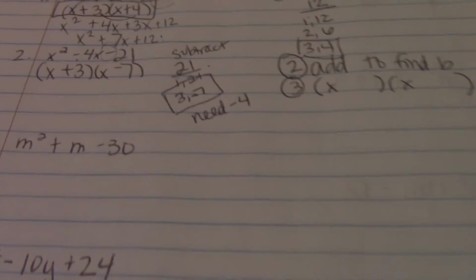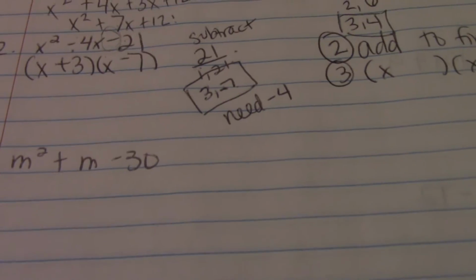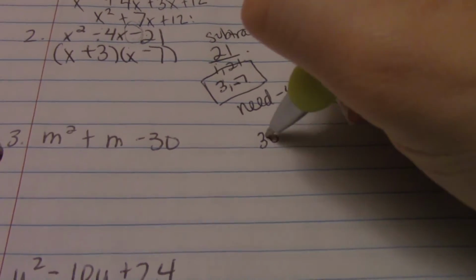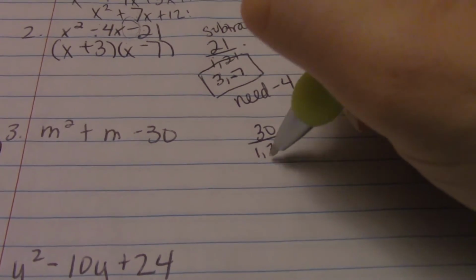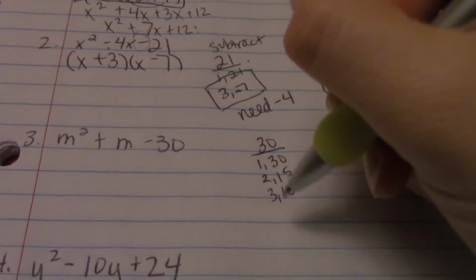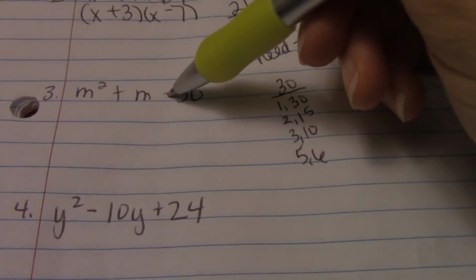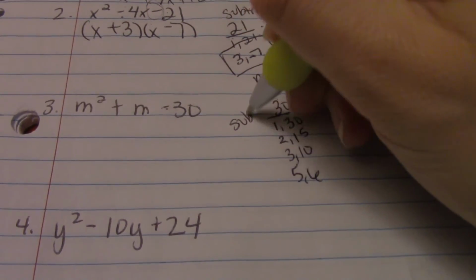Okay, number 3, we have m squared plus m minus 30. Once again, look at your back. It's a minus 30, so we're going to have to do your factors of 30. 1 and 30, 2 and 15, 3 and 10, 5 and 6. That should be all of our factors of 30. Since it's a minus, we're going to subtract again.